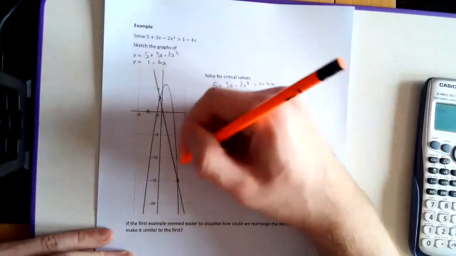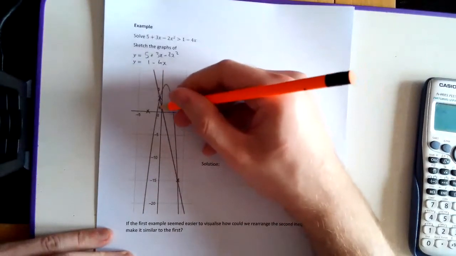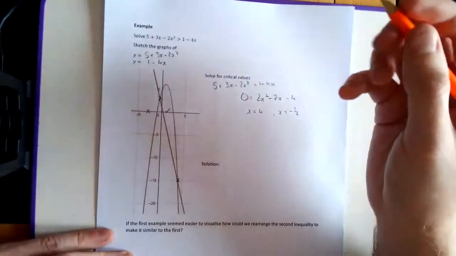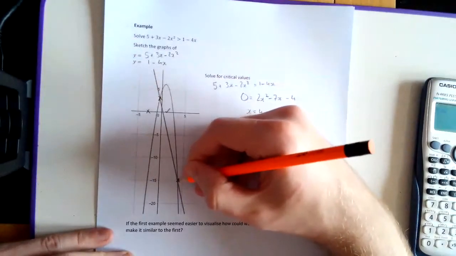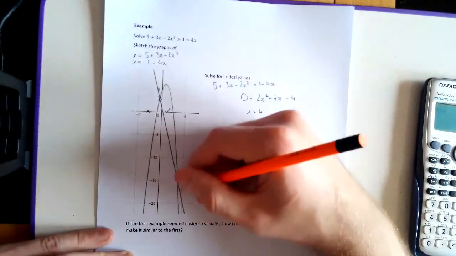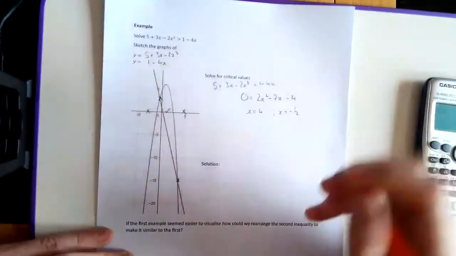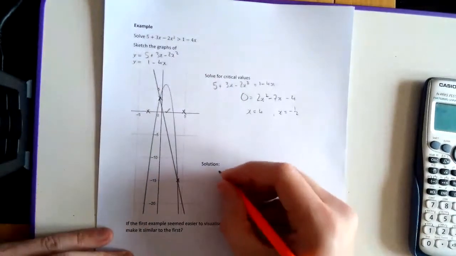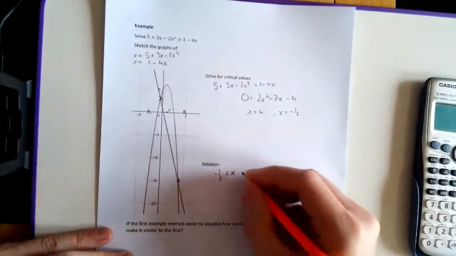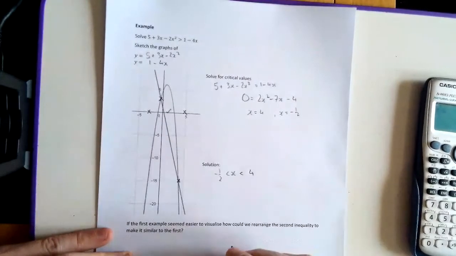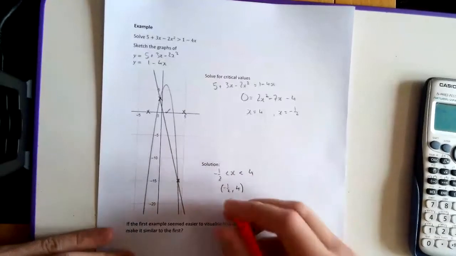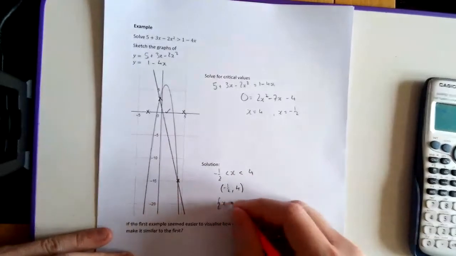If I look what happens in the middle, from here to here, the quadratic is above the straight line, so the middle works. And if I look what happens after this intersection, so after 4, the quadratic again is below the straight line, so that side for x doesn't work. So my solution is, well, x has to be bigger than minus half and less than 4. Or I can write that as interval notation, or I can write that as set notation.